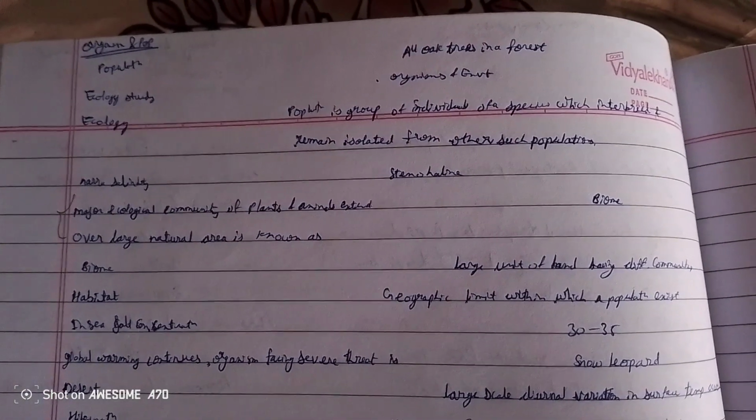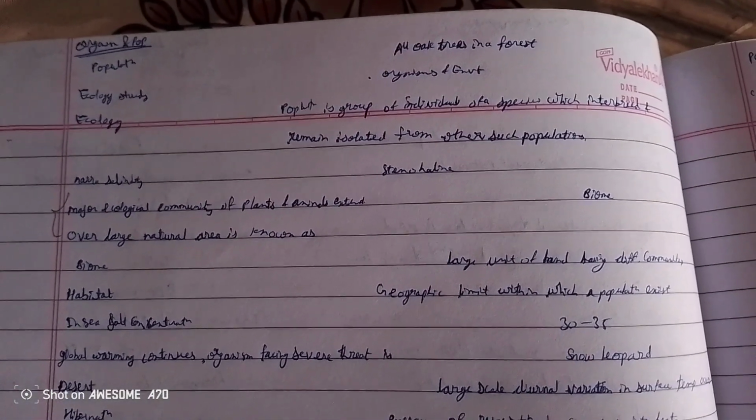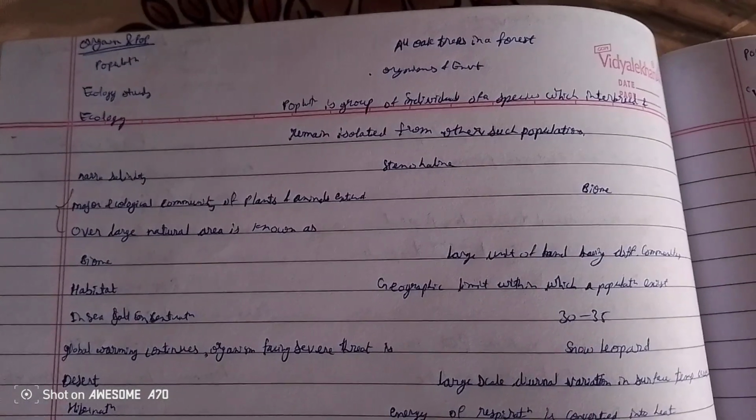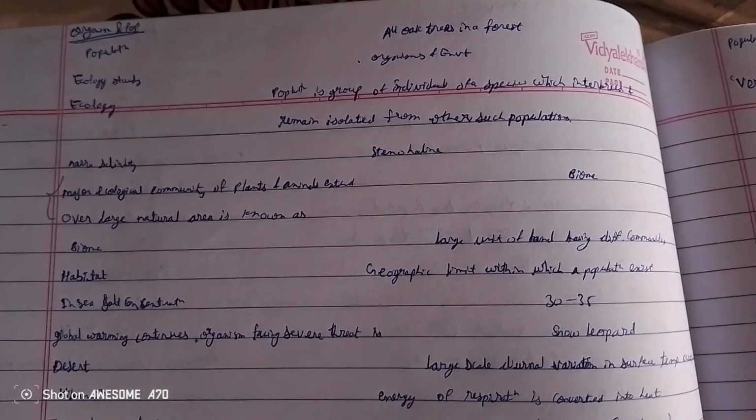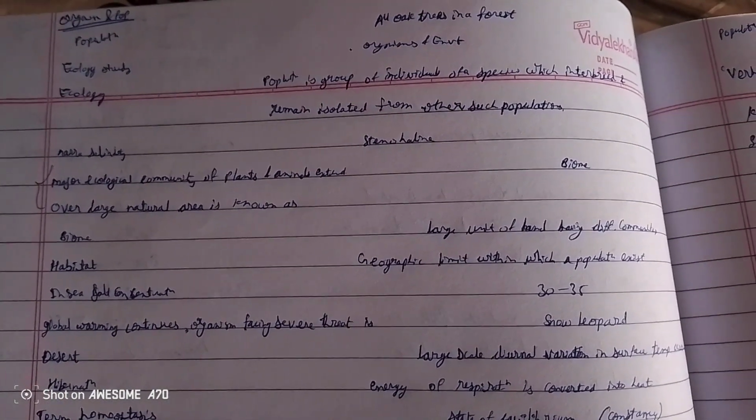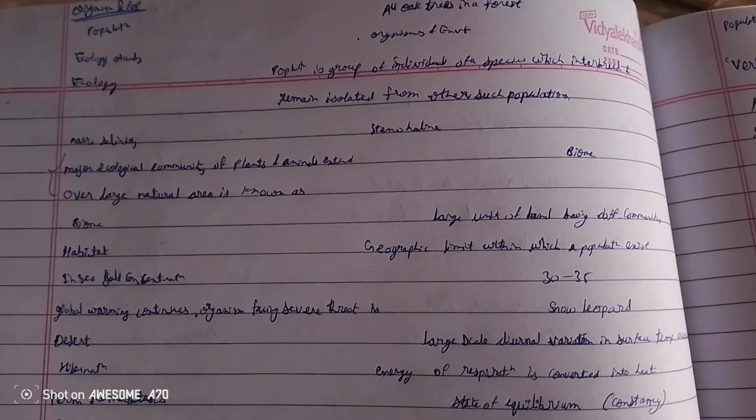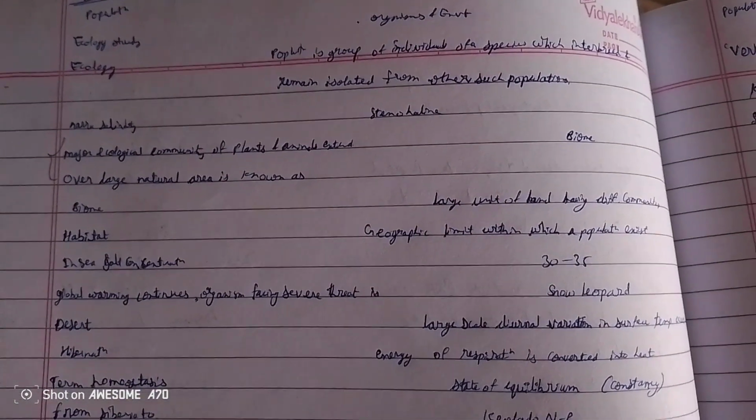Organism and population. Population: all oak trees in a forest. Ecological study: organism and environment. Ecology. A population is a group of individuals of a species which interbreed and remain isolated from other such populations.